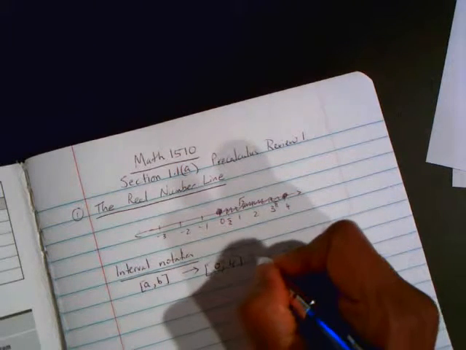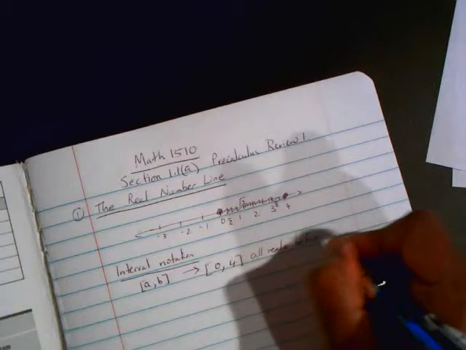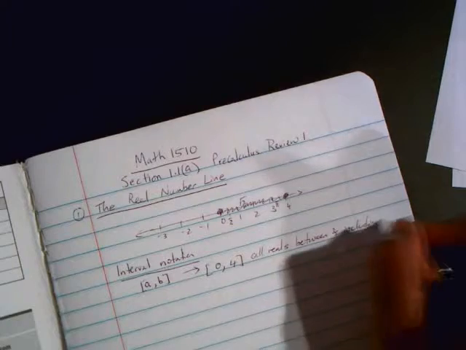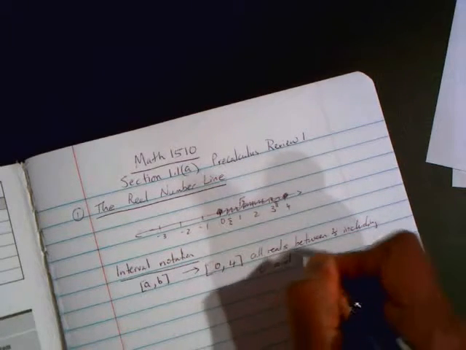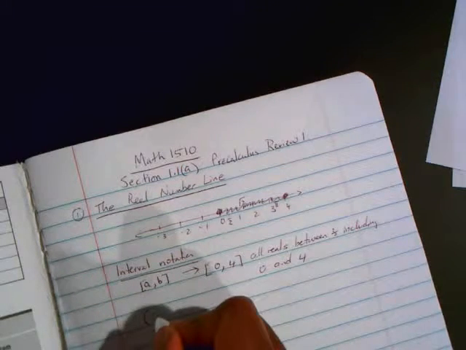Okay, so it's all reals between and including 0 and 4.